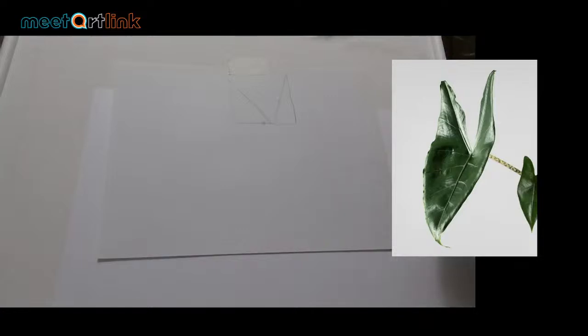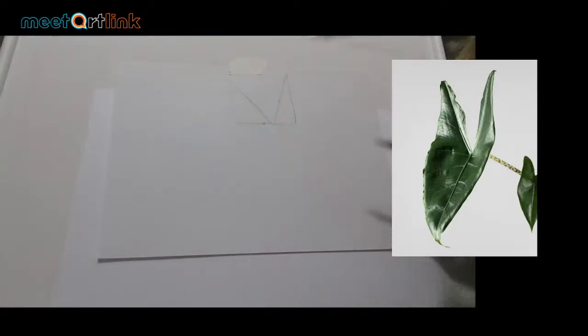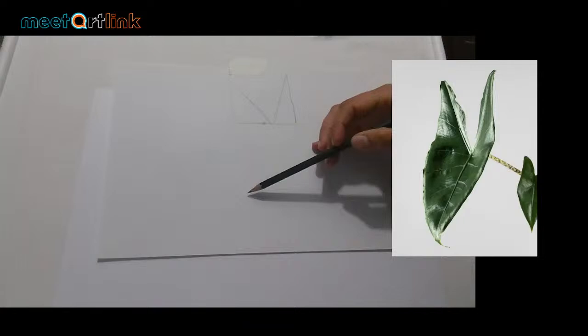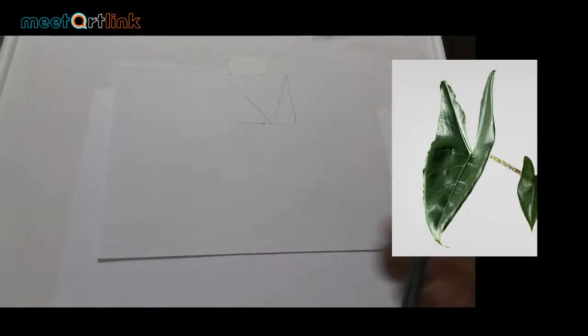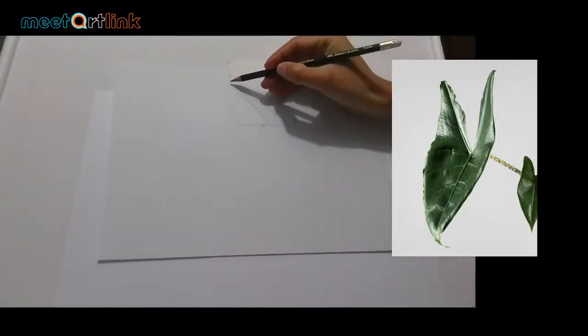So let's do that. It also has a diagonal. If we look at it, it's not a straight line down, right? But it's going to the side. So we see that almost this point and that point are at the same level. So we're gonna draw this line.